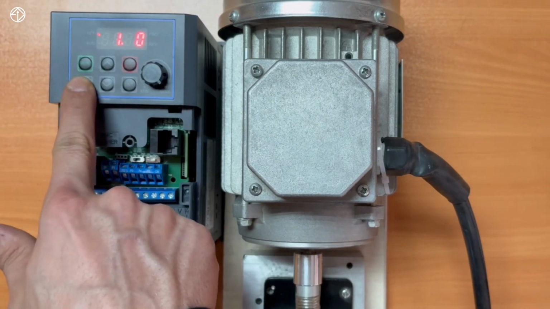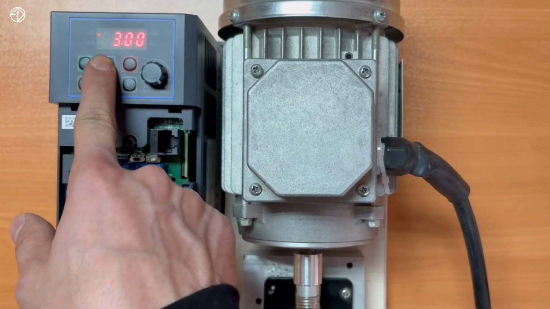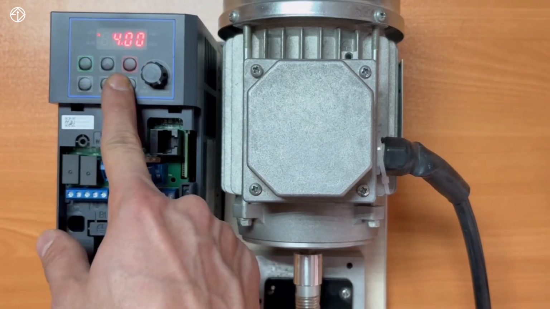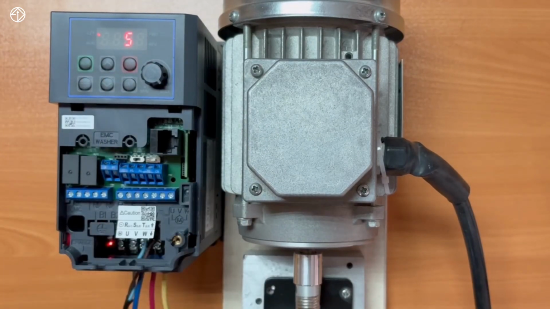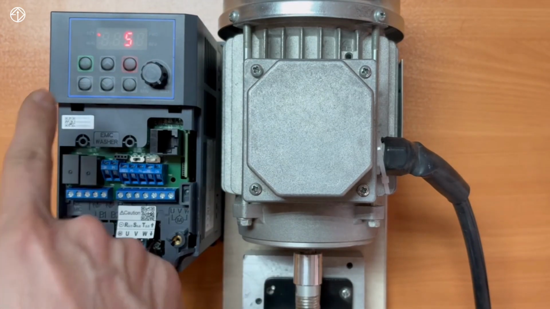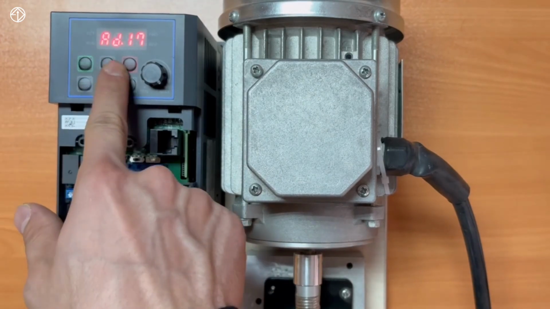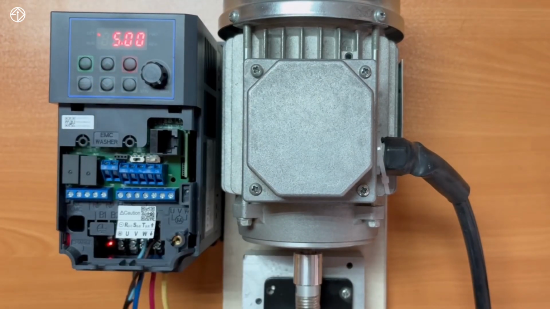AD15 is the duration for which this DC current is injected into the motor winding. You shouldn't set this duration too long because it can damage your motor winding. Here, we'll set it to 4 seconds. AD16 is the level as a percentage of the rated current that we've set. Here, we'll set it to 50.